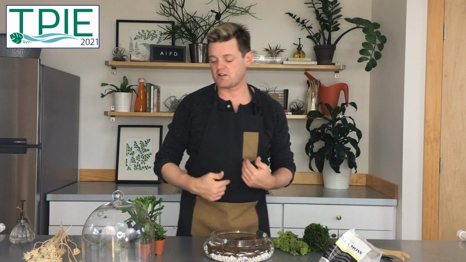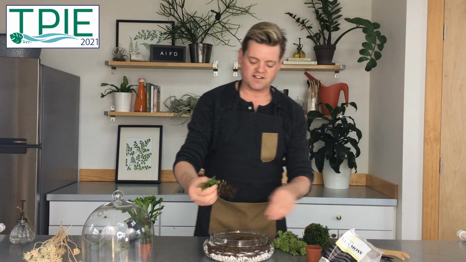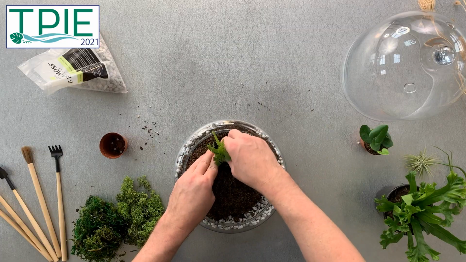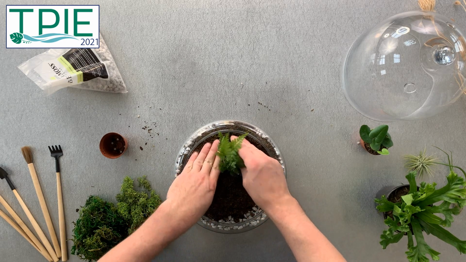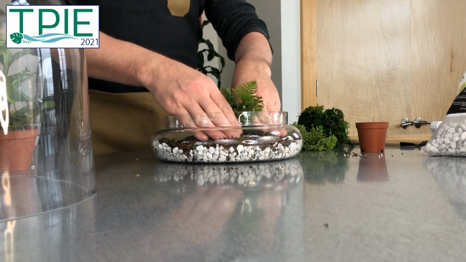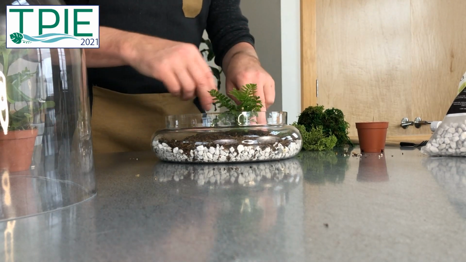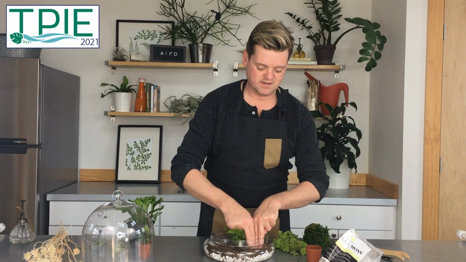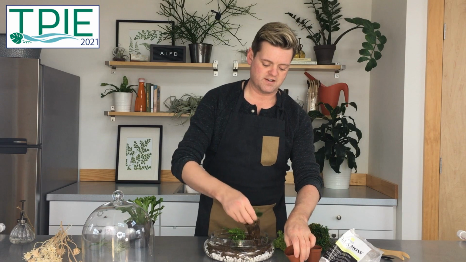And again, we're going to start with our smaller plants first. Take this little fern, plant him towards the edge of the container. This type of container is really easy to plant in because you can get your hands in there. Next, this little fern.